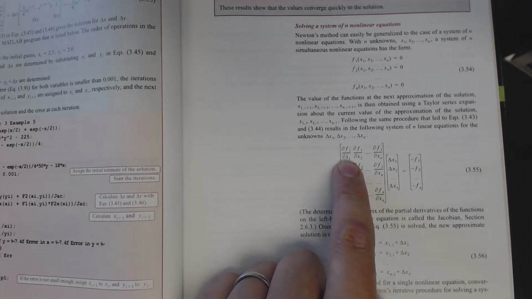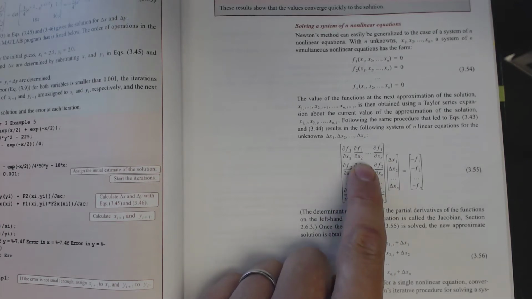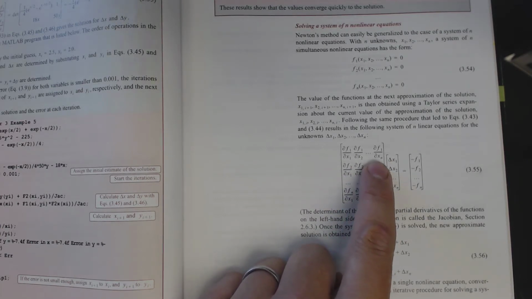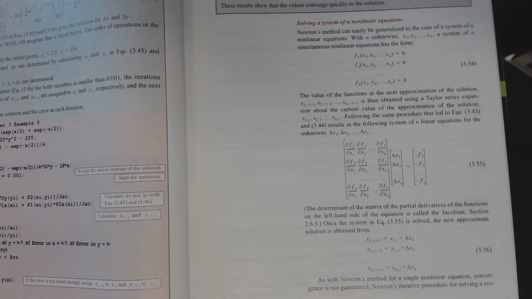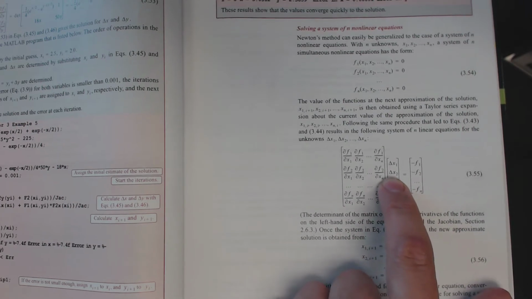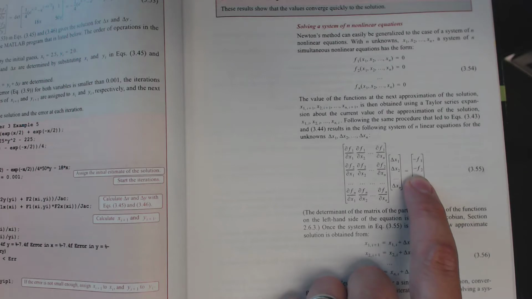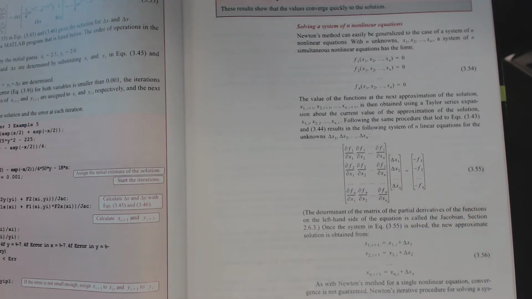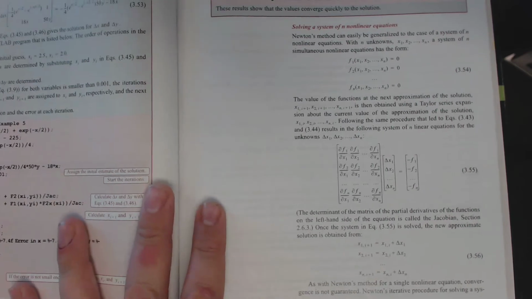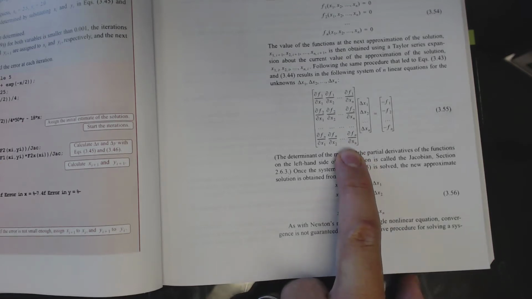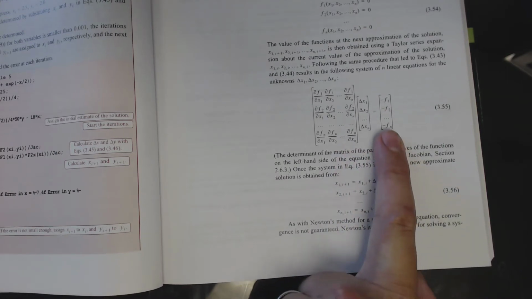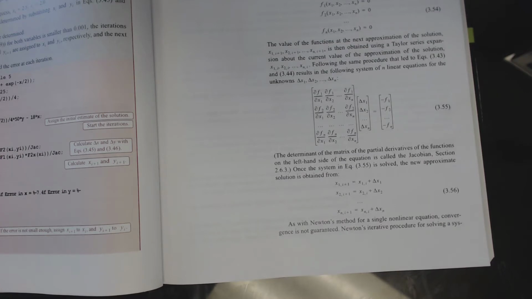It's the derivative of each possible dimension, x1, x2, x3, x4, xn, of function 1, second row is function 2, function 3, so on and so forth, however many functions you have. The deltas are the movements in each dimension, and the f's are the functional values at your guessing points for each dimension. And then the update is actually just trivial. It's again just taking your guess, moving the steps that you've calculated by solving for this system of equations. Again, at that scale, I would probably suggest inverting the Jacobian, multiplying by your guesses to find that larger list of delta x's.